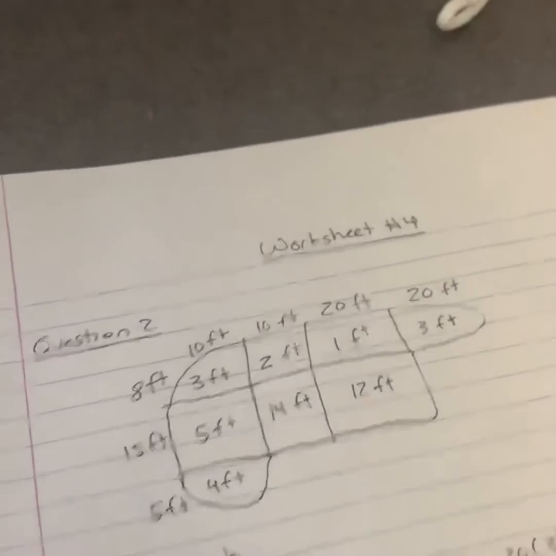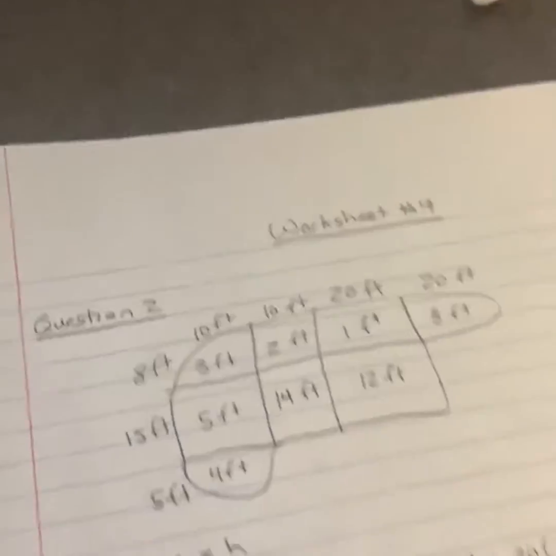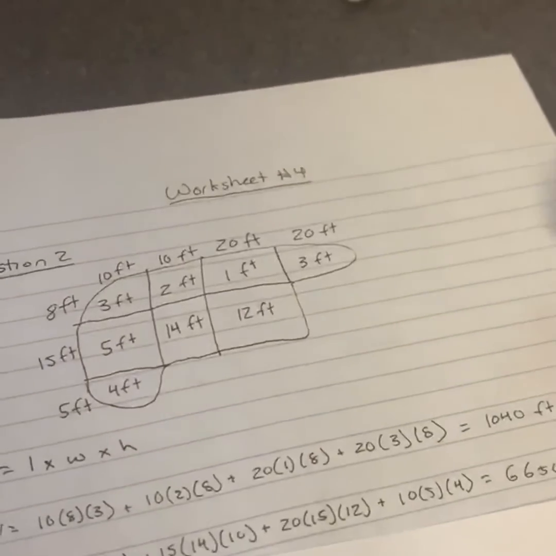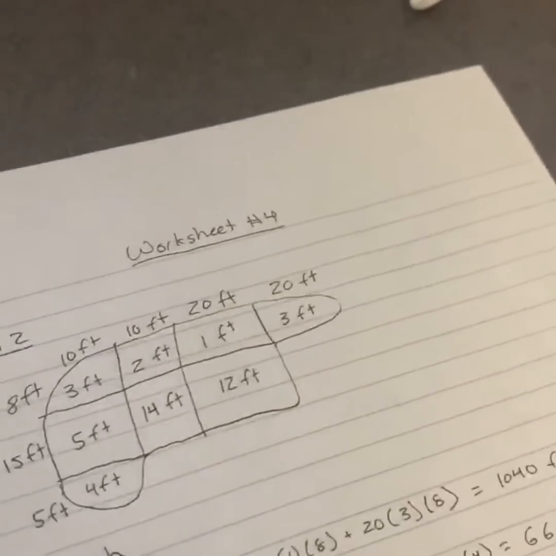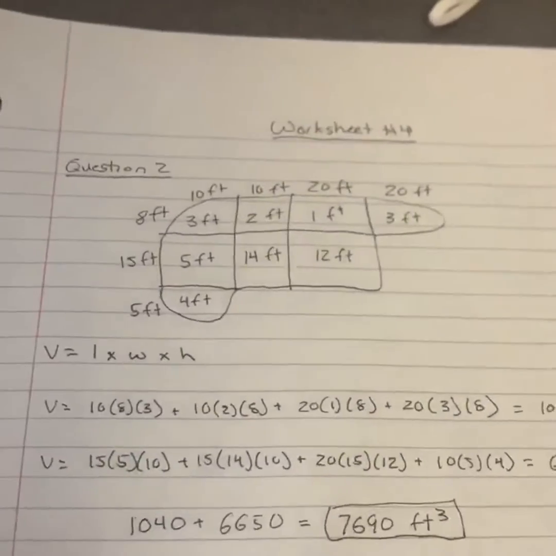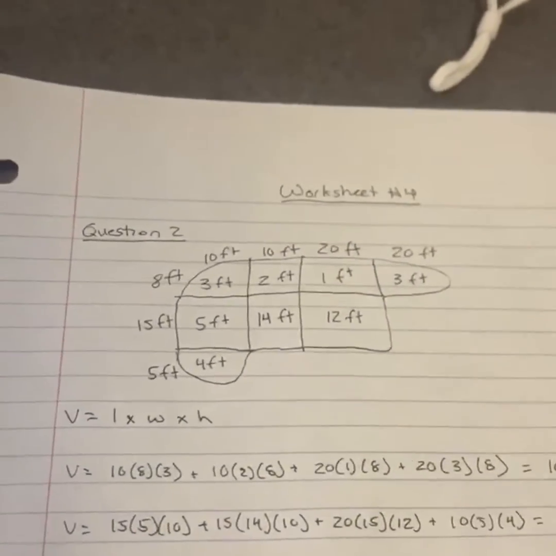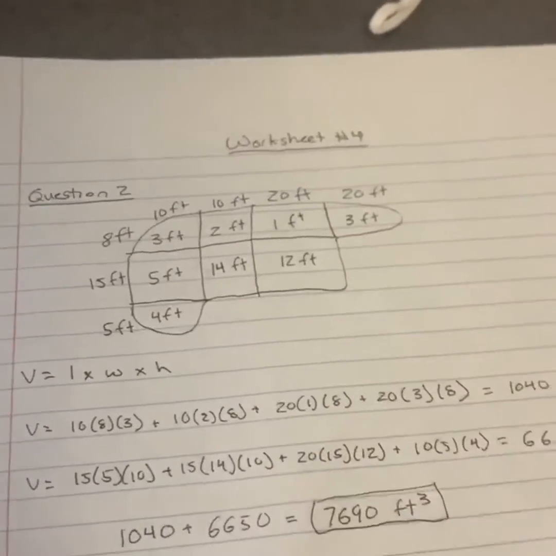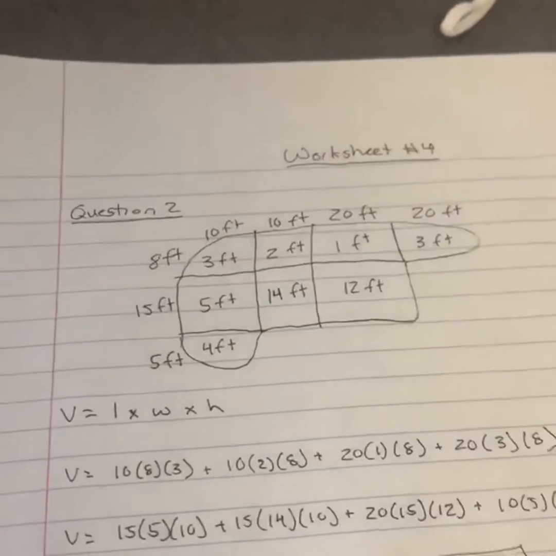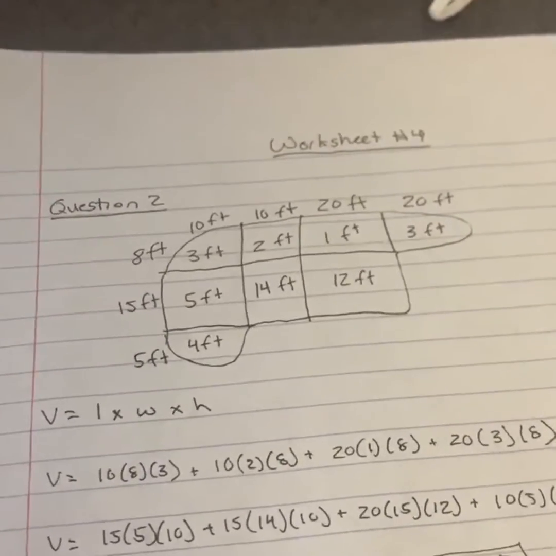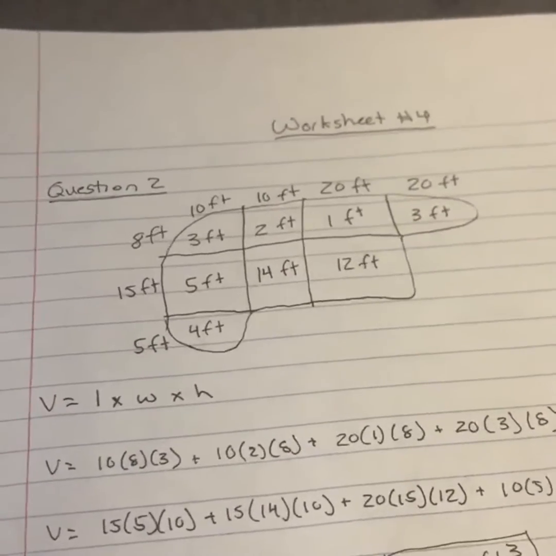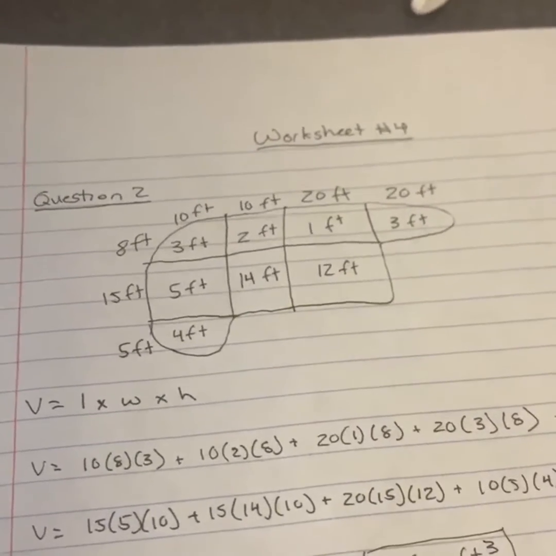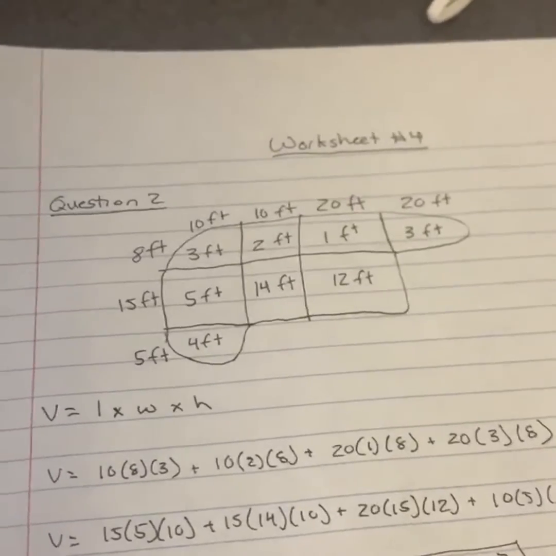And then we have to add that to the multiplication of the bottom 4 sections, which gets to 6,650 feet cubed, and adding those together, we can get our final answer of 7,690 feet cubed. And we must remember that this is not an exact answer. This is actually just an approximation, because as you can see, not every single section is an identical rectangle. So this is more like a Riemann sum approximation of volume, and then that is how we can find that answer.